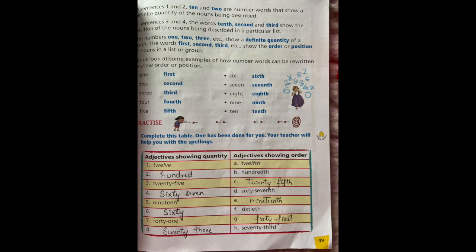Now the next one is blank and the order is 100th. So what will be the number? It will be 100. Okay, in the same way, number 3, 25. So what will be the position? The order 25th. F-I-F-T-H, 25th you will write. Okay, number 4, dash and then the position is 67th. So what will be the number? 67. In the same way, continue with number 5, 6, 7 and 8 and complete it. Then the answers will be on the screen. Cross check with them. Okay.